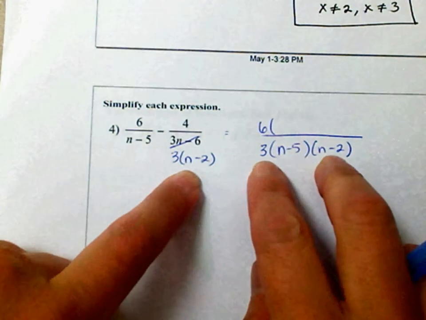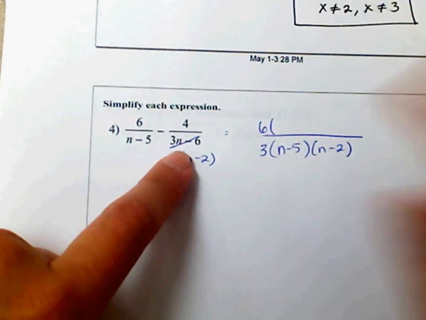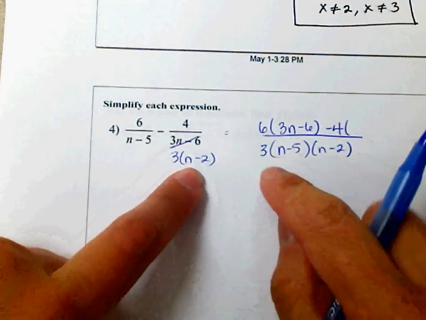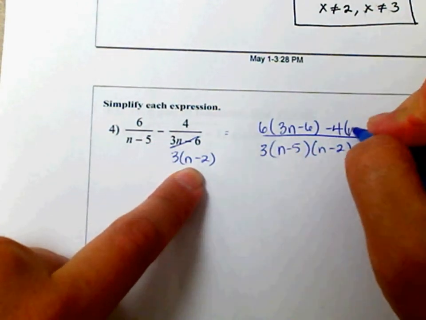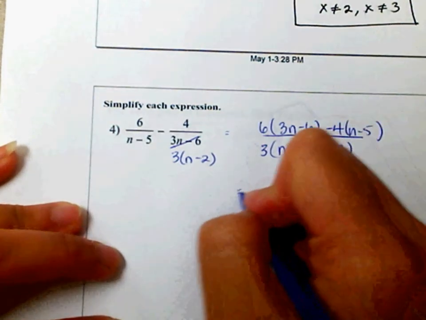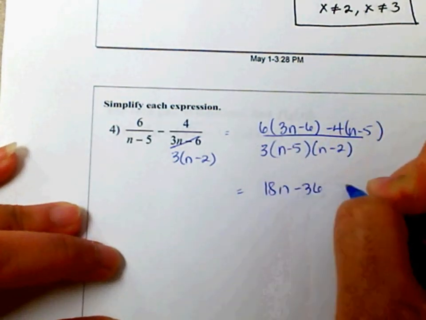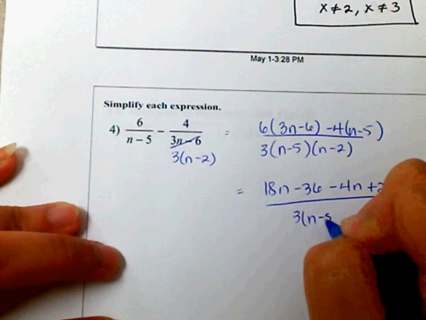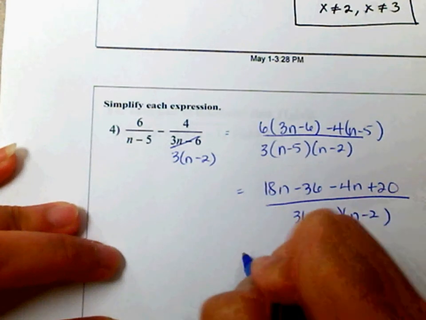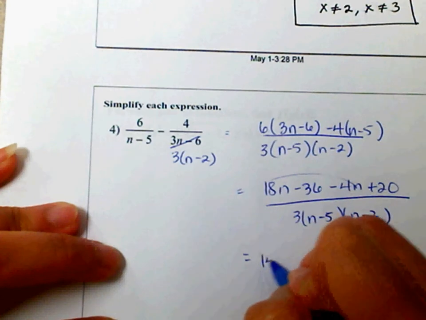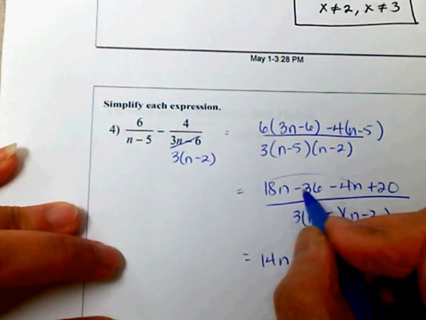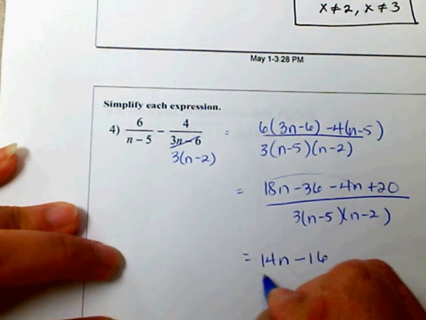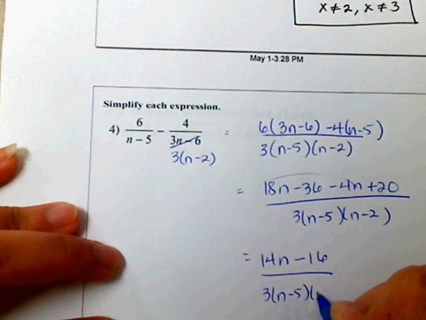These two. But I am going to go ahead and combine them. So I'm going to rewrite it as 3n minus 6. Minus 4. What is missing from these two guys? An n minus 5. Okay. Go ahead and distribute. So you have 18n minus 36 minus 4n plus 20, all of that over 3 times n minus 5 times n minus 2. Combine your like terms. So you have 14n, and negative 36 plus 20 is negative 16. All of that over 3 times n minus 5 times n minus 2.